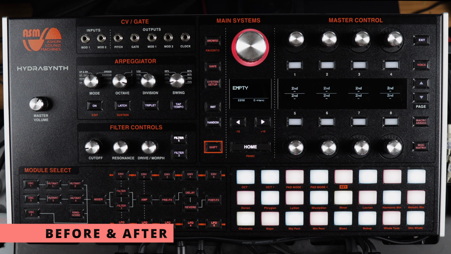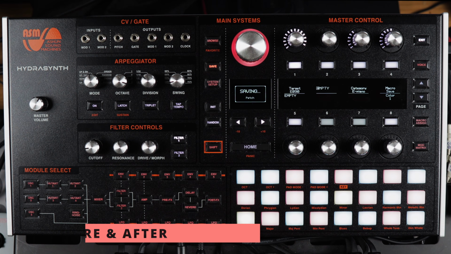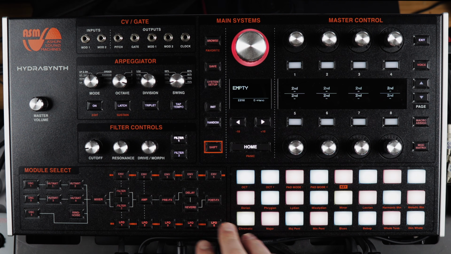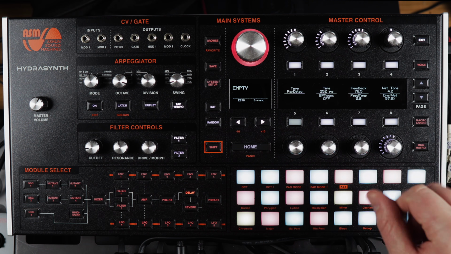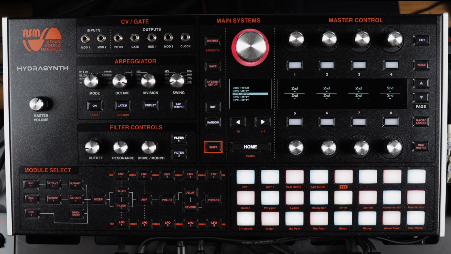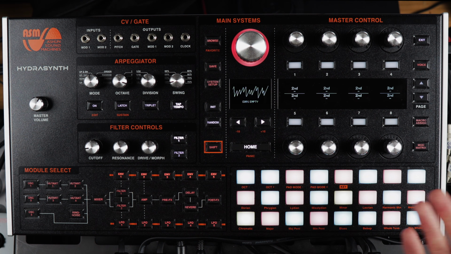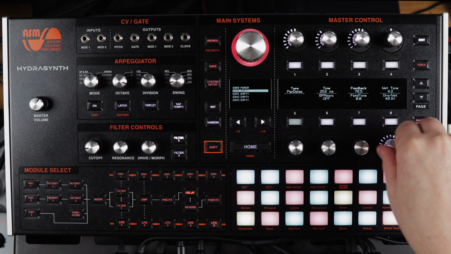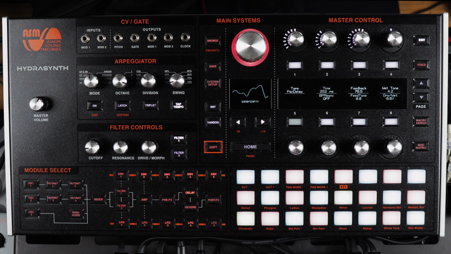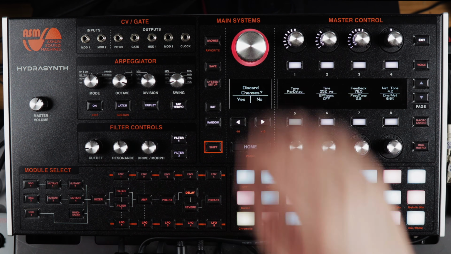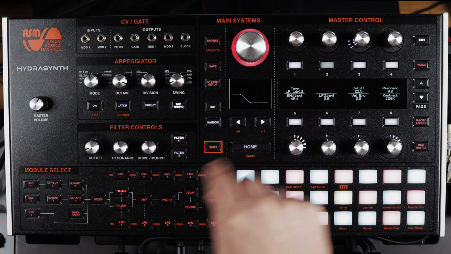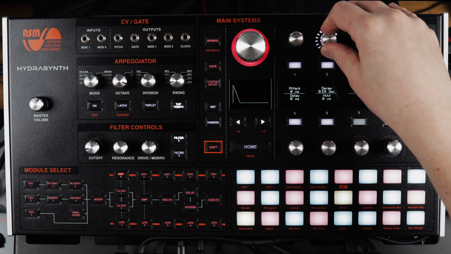So let's now do an A-B between saving this patch that we're working on and bringing up an empty patch again. To make it more fair, I'll take the delay off once we come back, and then I'll put it back in again. If we listen to this one, it's quite solid, not much movement going on. Then if we go to our patch that we've just made and turn the delay off. In fact, it'd be more fair if I brought this down a little bit. Added a little bit of that envelope in. Obviously, I'm just doing it quickly.